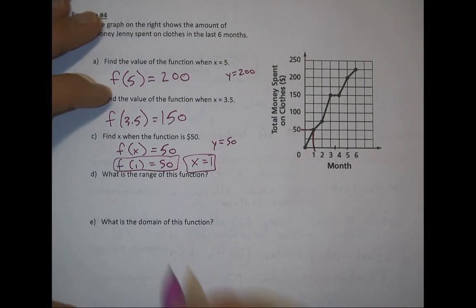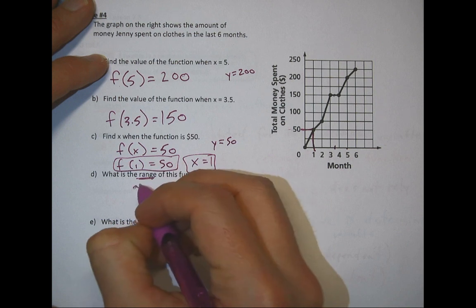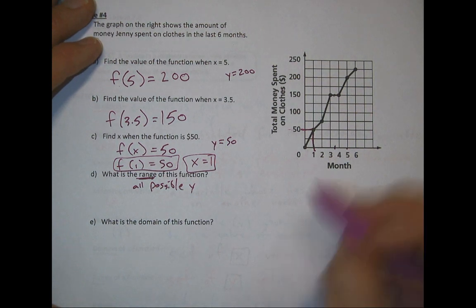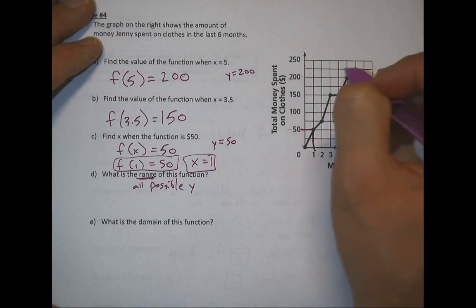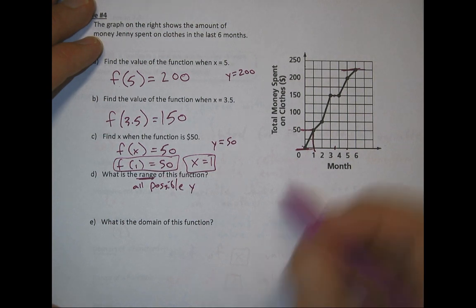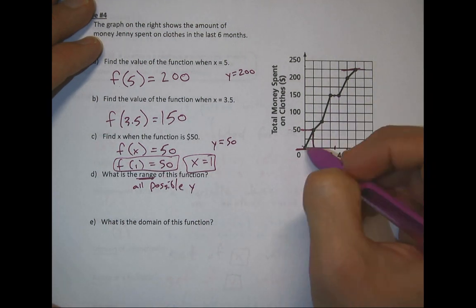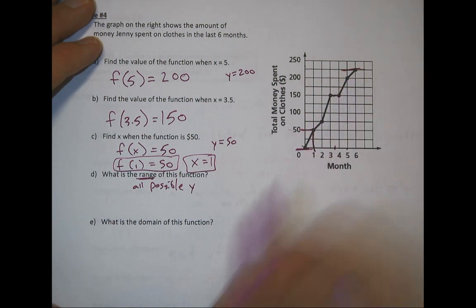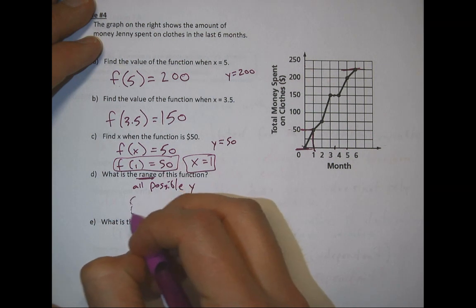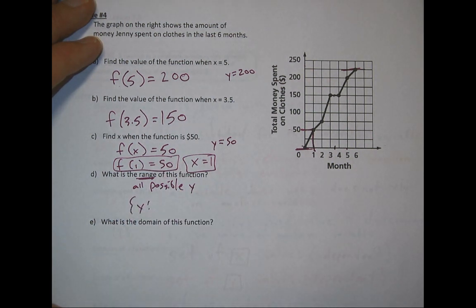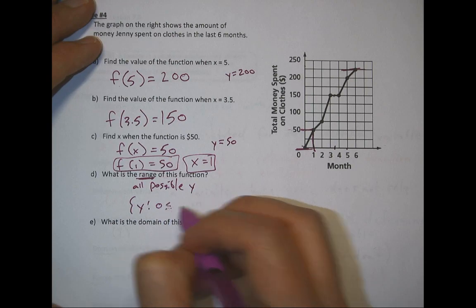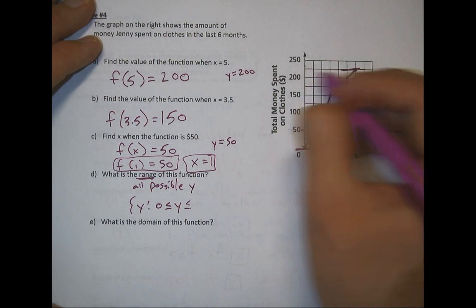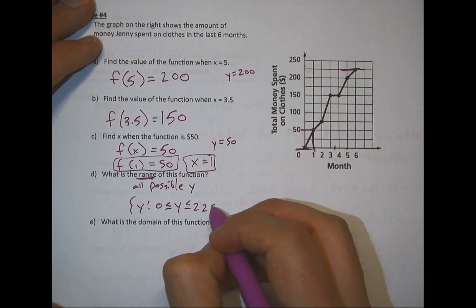Now, what's the range of this function? Remember, range is all possible y values. So if you look at it, y values from top to bottom, we're going from here to here. And it's everything in between. It's all connected. There's no breaks. It's not just the whole numbers. It's not just 50 and 100 and 150. It's everything in between because it's all connected. And so we're writing this as our y values. It's everything greater than or equal to 0, and less than or equal to this top number, which is 225.